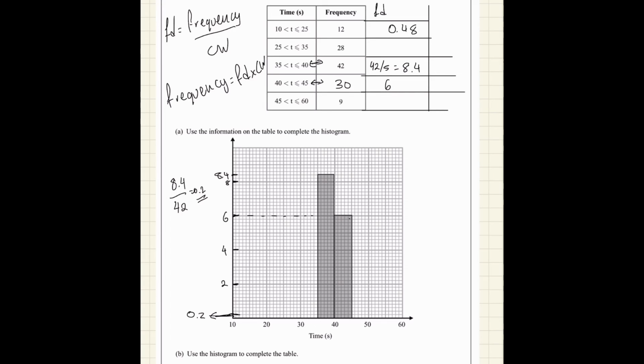And therefore we've got 28 divided by 10, obviously 2.8. And 60 divided by 45, which would give us 1.3 recurring. Sorry, 9 even, sorry, divided by 15, which would give us 0.6.